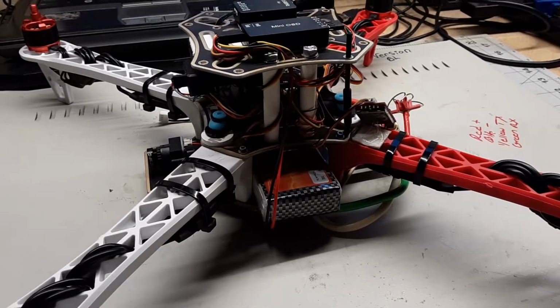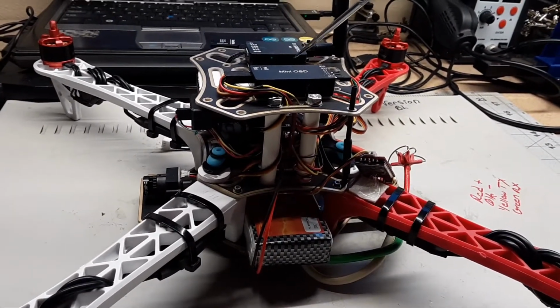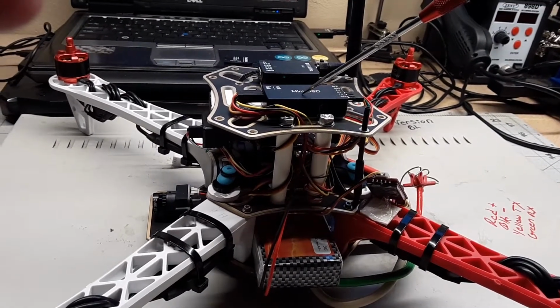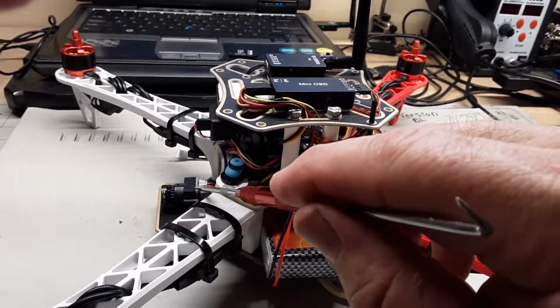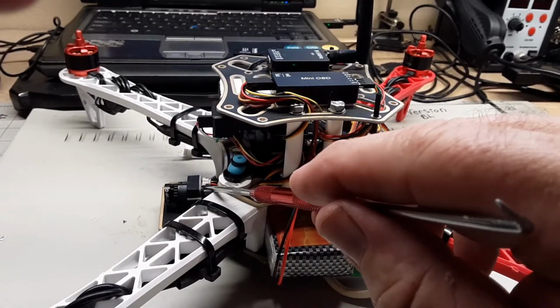This has return to land, altitude hold, obviously stable mode, and you can, like I said, use this to either video or just use it to fly, or both. Okay.